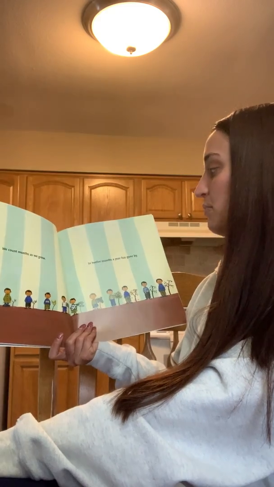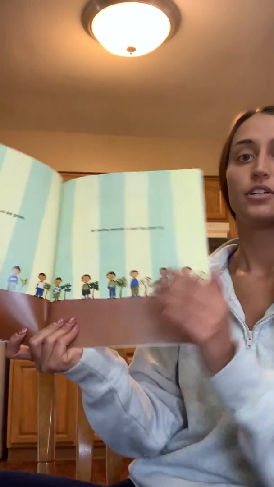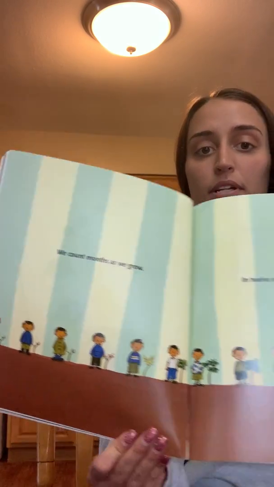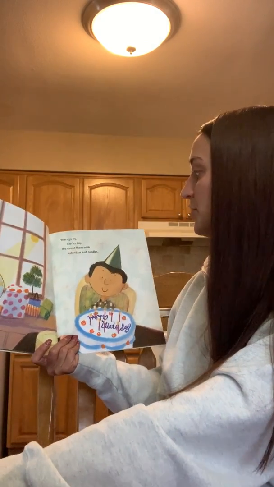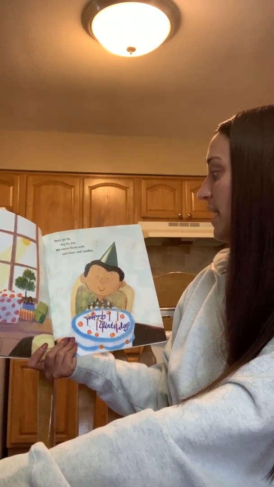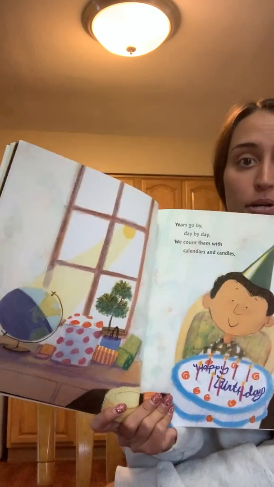We count months as we grow. In 12 months, a year has gone by, which you guys know we talk about. There's 12 months in a year. And contrary to popular belief, because of when school starts, August is not the first month in a year, it's January. Years go by. We count them with calendars and candles, which is your birthday.